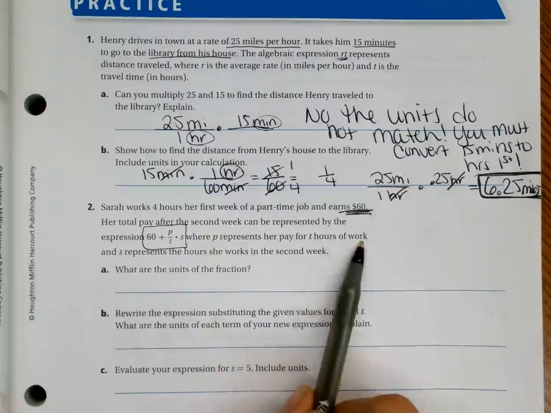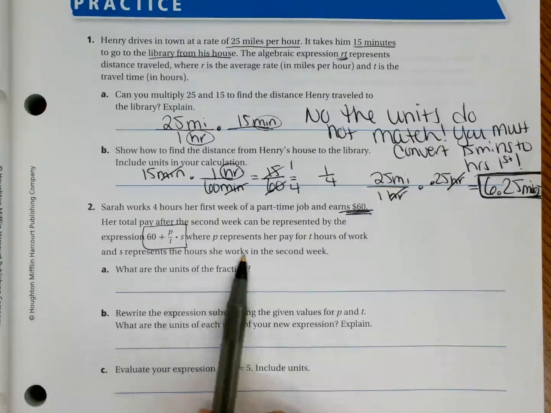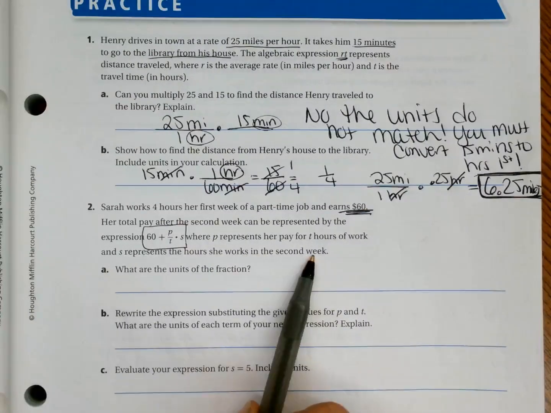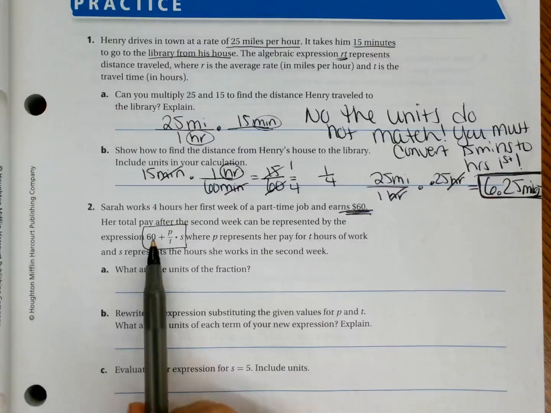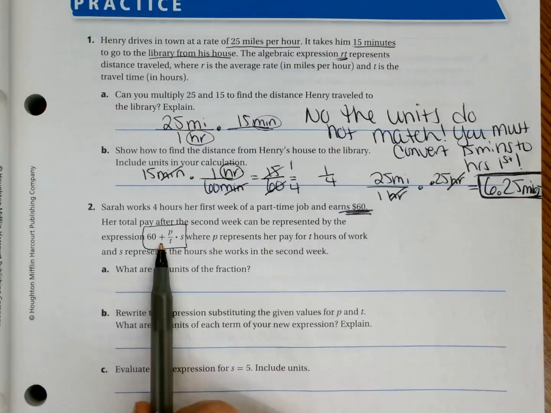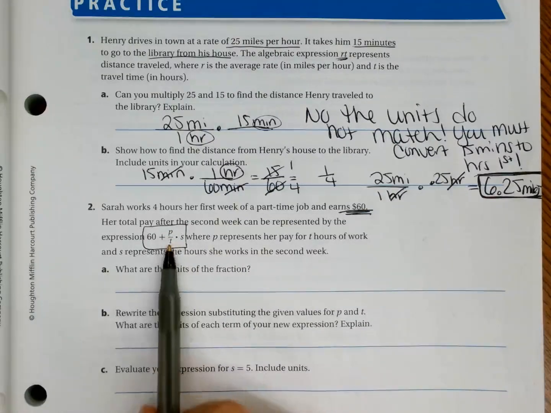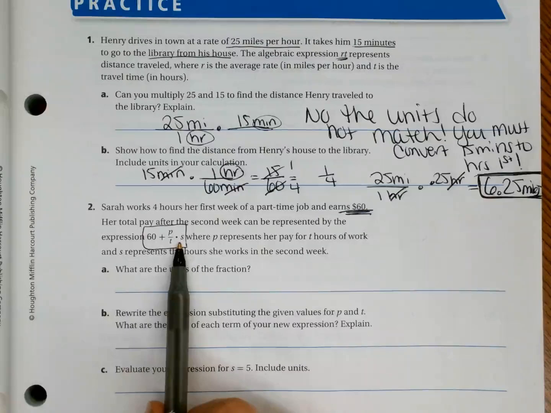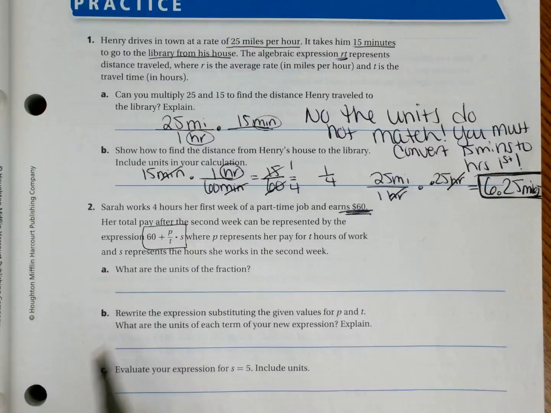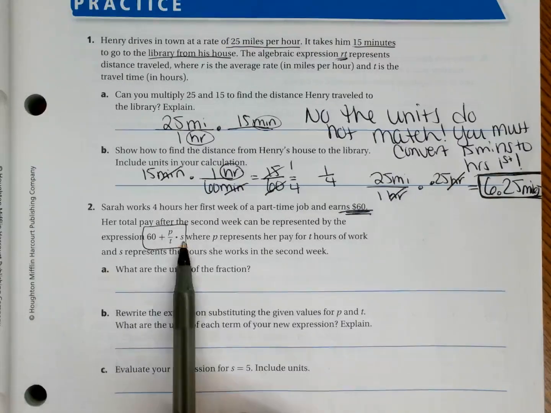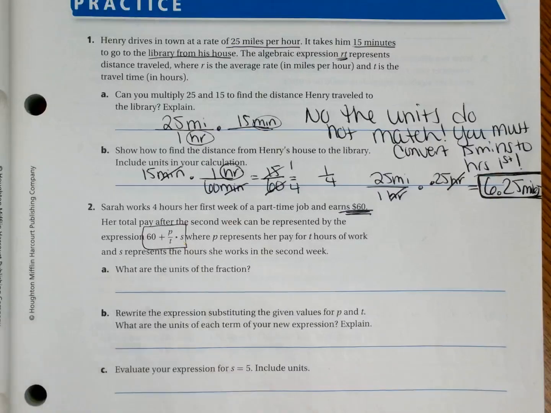Can you multiply 25 and 15 to find the distance he's traveled to the library? Well, let's see. So this is his speed, 25 miles per hour, times 15 minutes. Are hours and 15 minutes equivalent? Would those cancel out? No. These two units need to be the same.